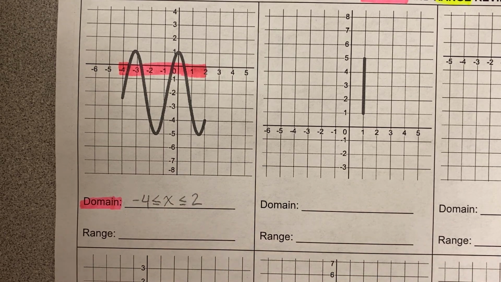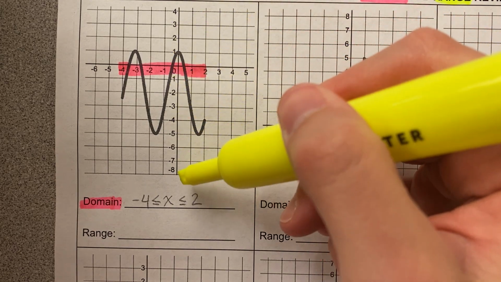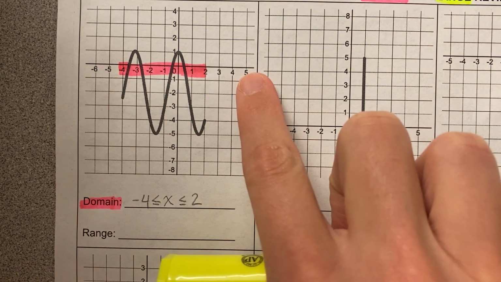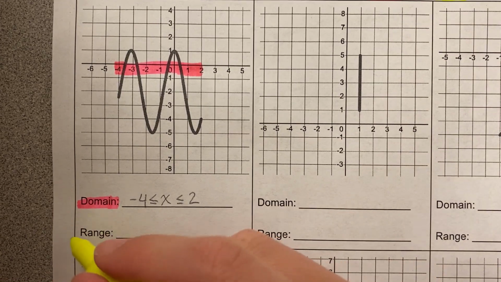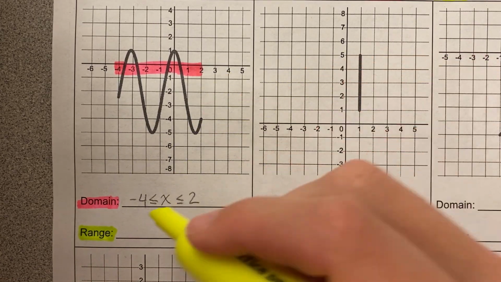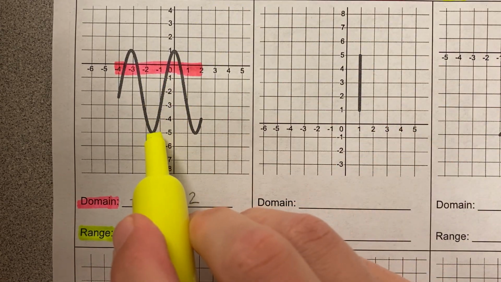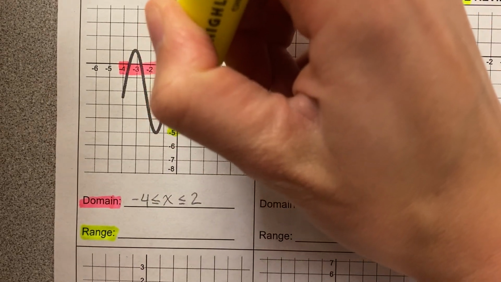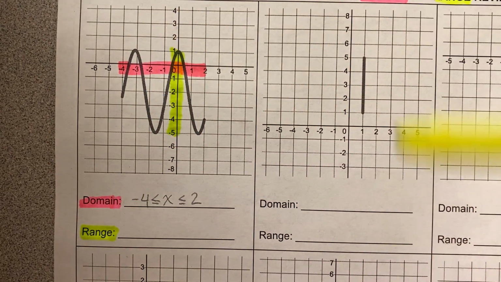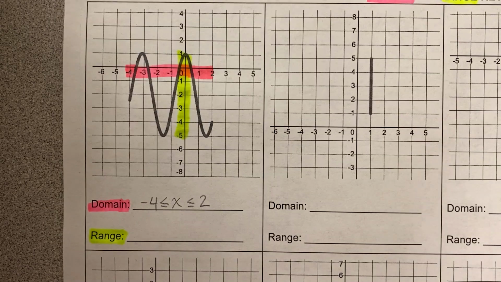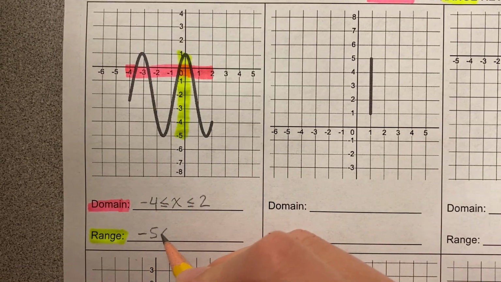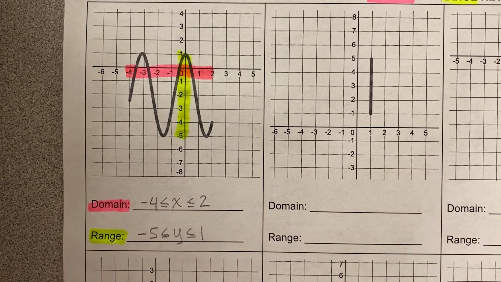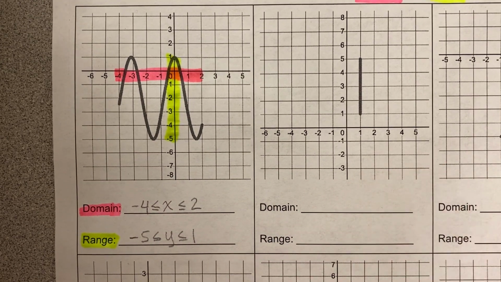For the range, I do the same thing, but only on the y-axis, going bottom to top. Domain is only ever the x-axis, and range is only ever the y-axis. The bottom of the graph is at a y value of -5, and it goes all the way up to a value of 1. I would write it like this: -5 is less than or equal to y is less than or equal to 1. All right, let's look at the next one.